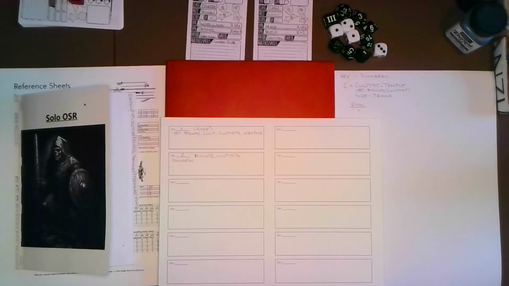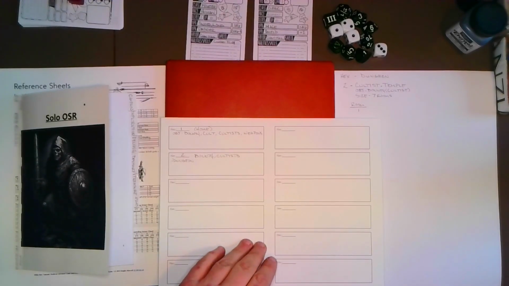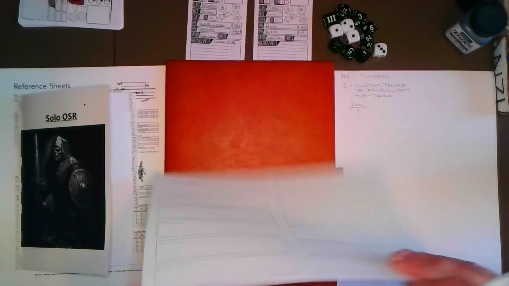It's a cultist, and the reward is weapons. So I am currently on hex 2, right here. So we're going to delve that dungeon if we can.